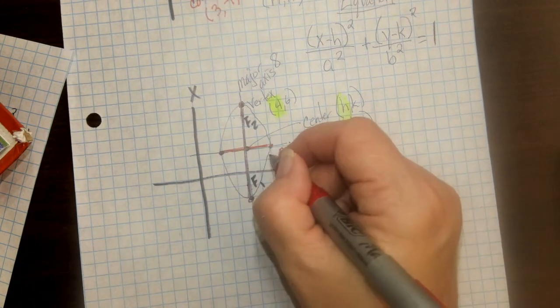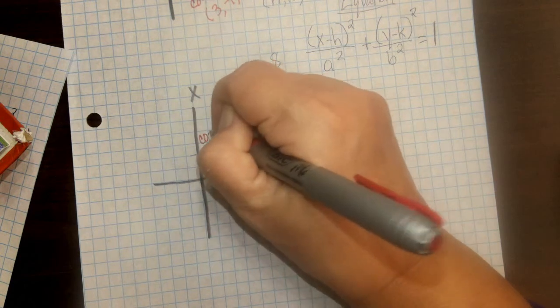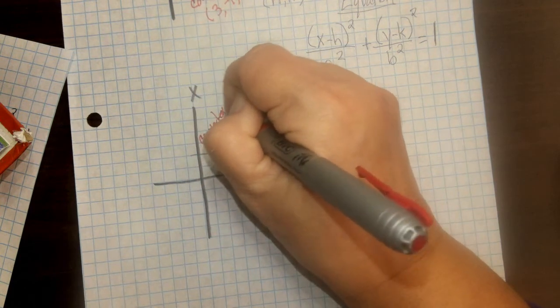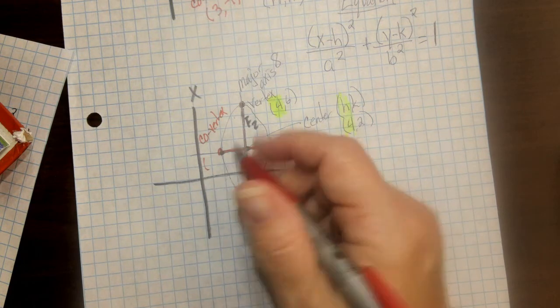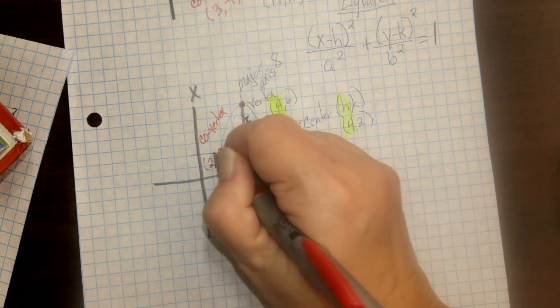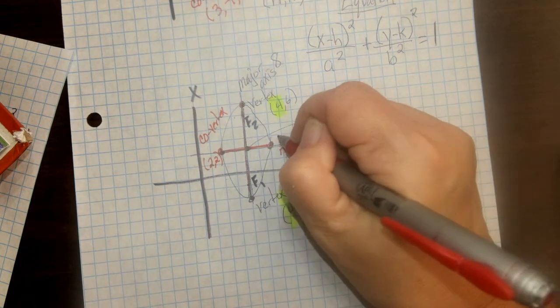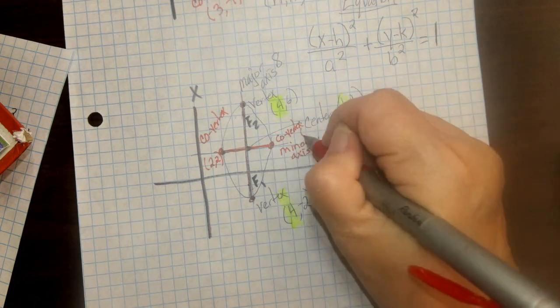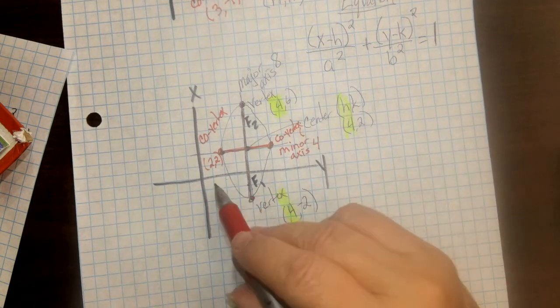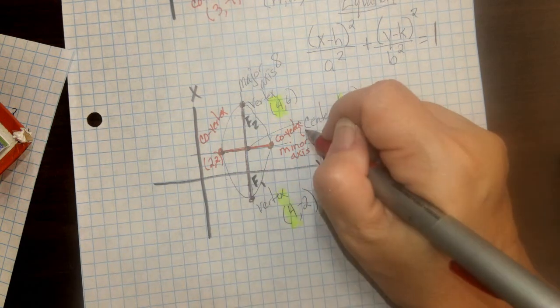So then on your minor axis, this point right here is called a co-vertex. And that would be at 2, 2. And then this point over here would be your other co-vertex. And that would be at 6, 2.